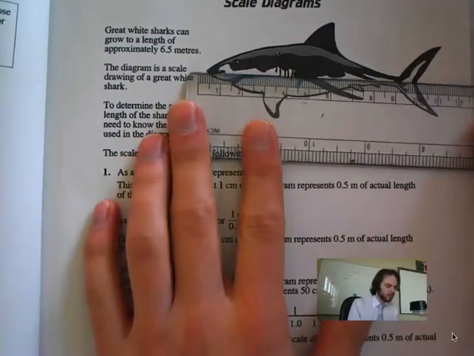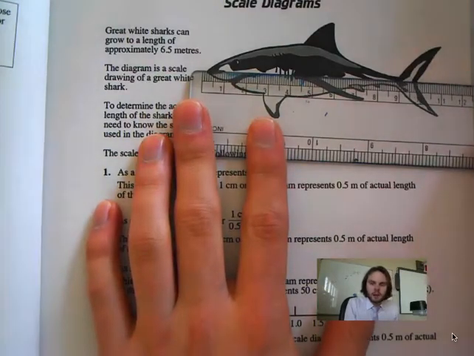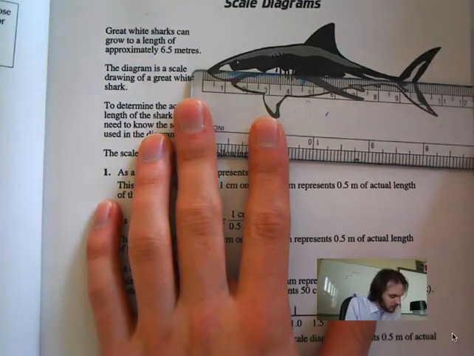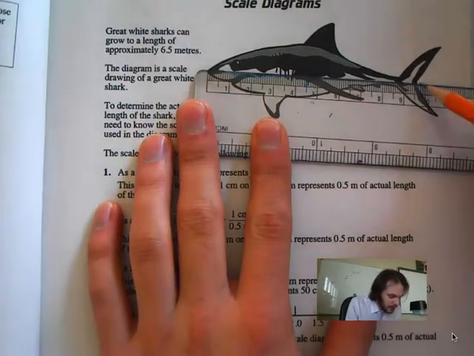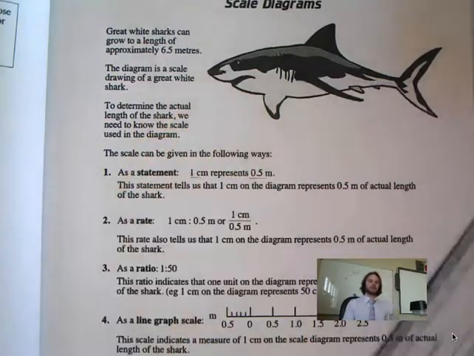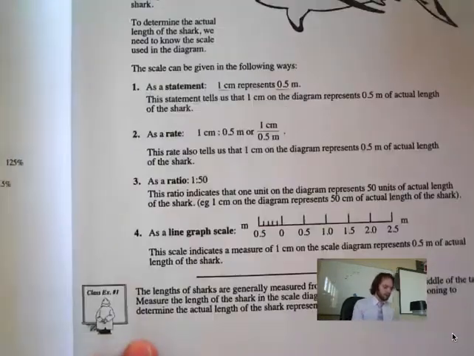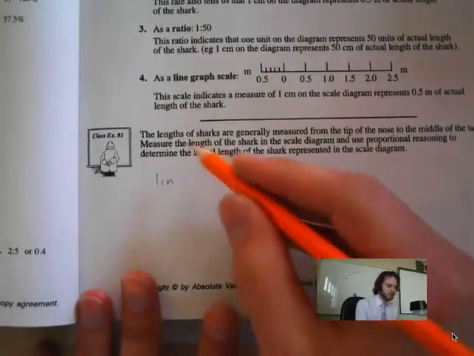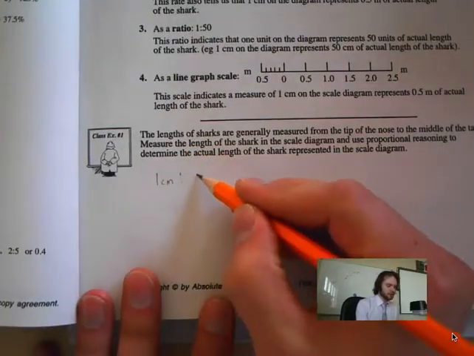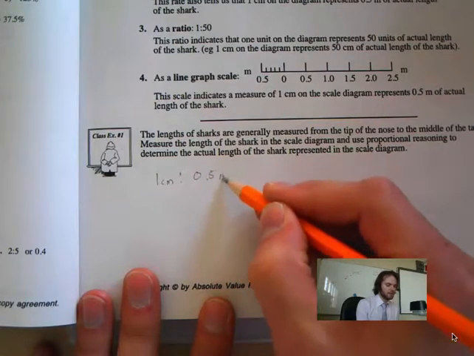So I'm going to measure him, go like this, and from the tip of the nose to the center of the tail I get around 9.6. Okay? So we have 9.6. So we have 1 centimeter is equivalent to 0.5 meters.